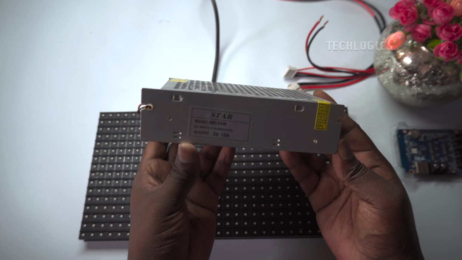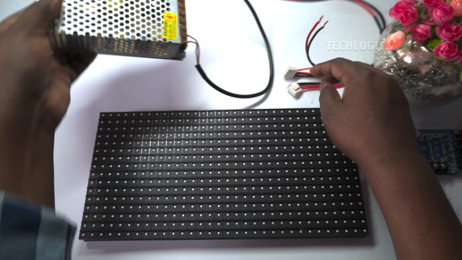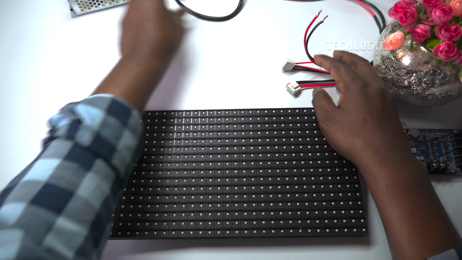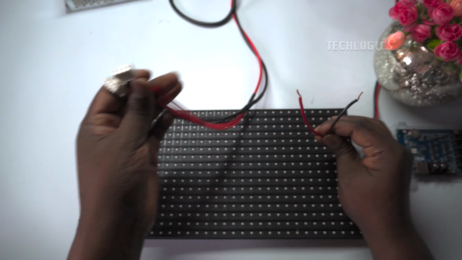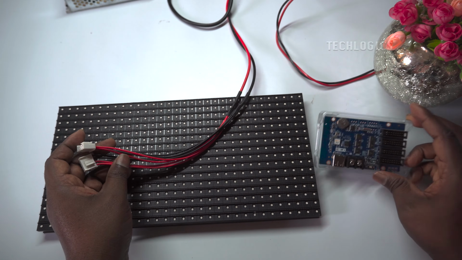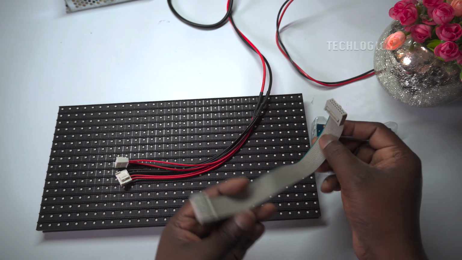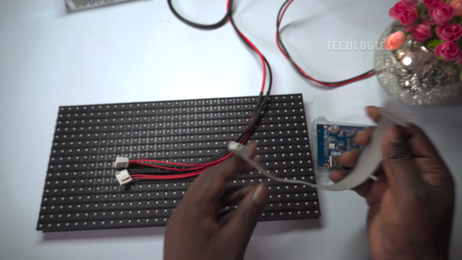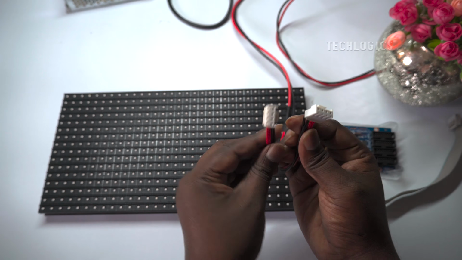DC 5V 10 amp power supply. Power cables, for connecting the SMPS to the LED panel and the display controller. Flat ribbon cables, for data connecting the LED panel with the controller. Mobile device, for app installation.